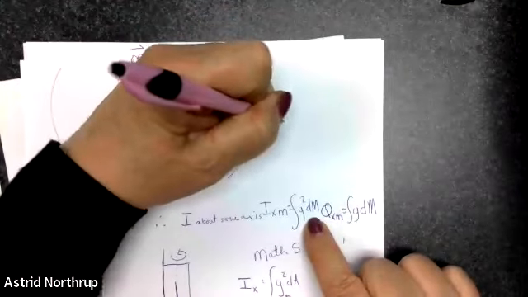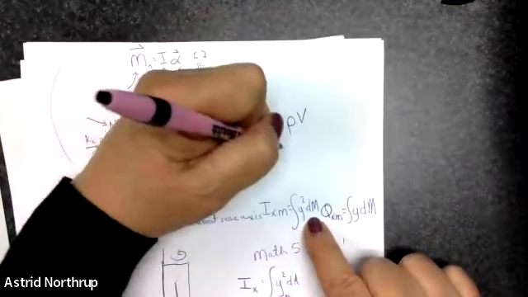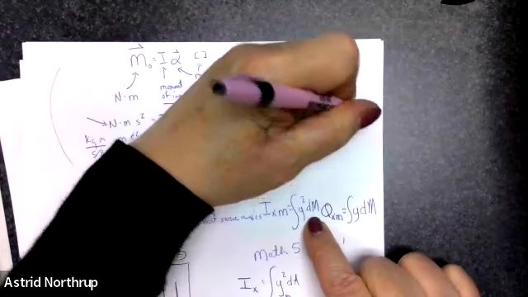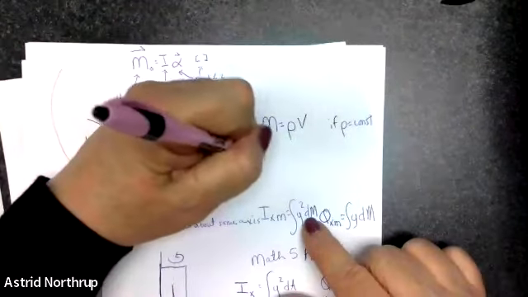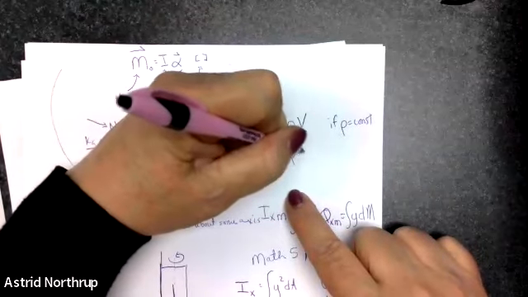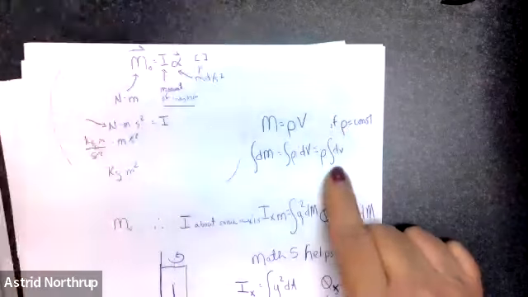Mass, we know, is density times volume, right? So if density is constant, the integral of a dm term is the integral of rho dv, which is equal to rho times the integral of dv.